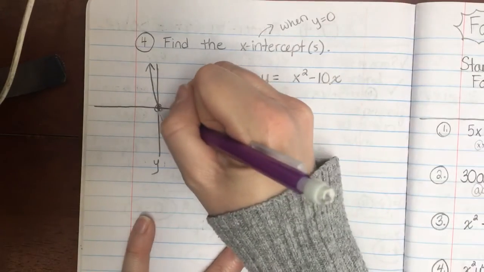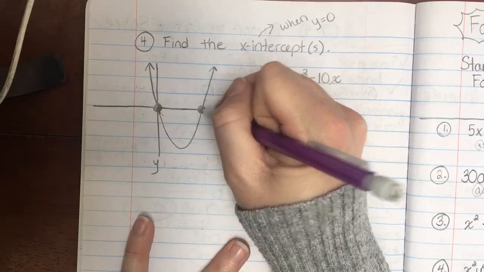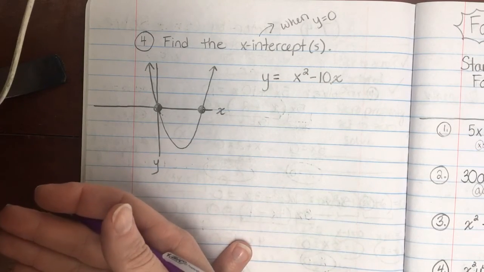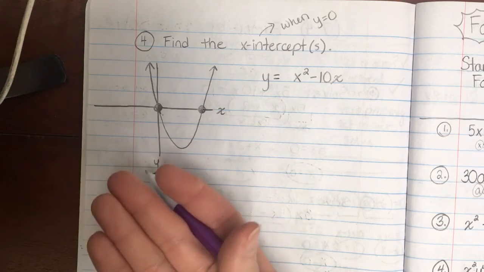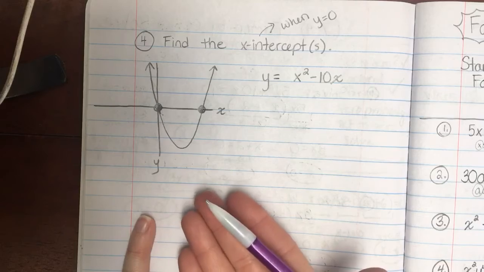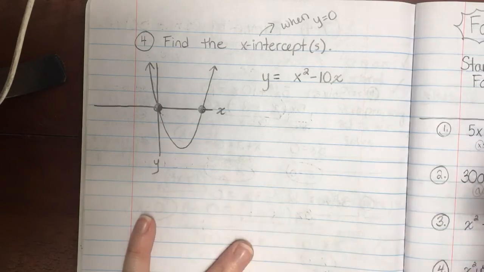Essentially, you're trying to find out what is this number and what is this number. Sometimes, depending on the graph you're given, you might be able to answer this just by looking at the graph. But I don't really have any numbers on here, so we have to do a little bit of work to find those answers.